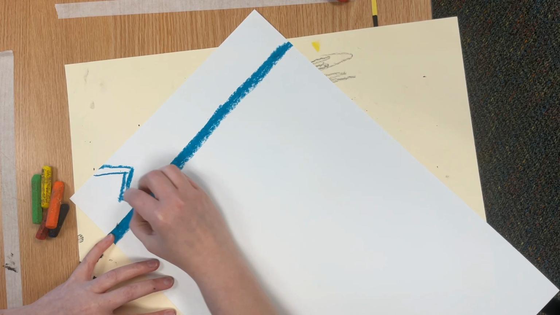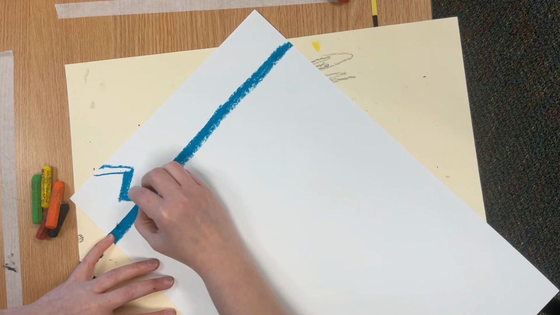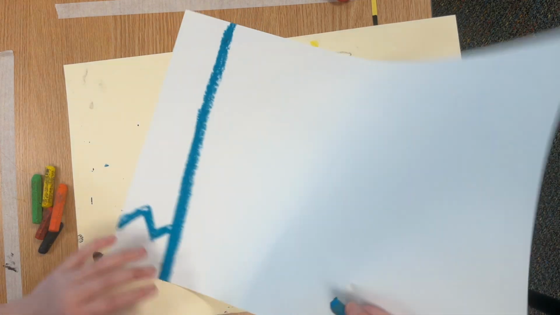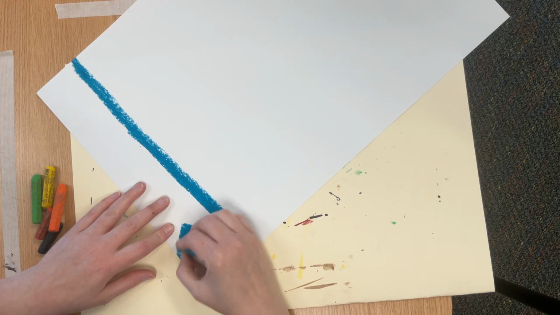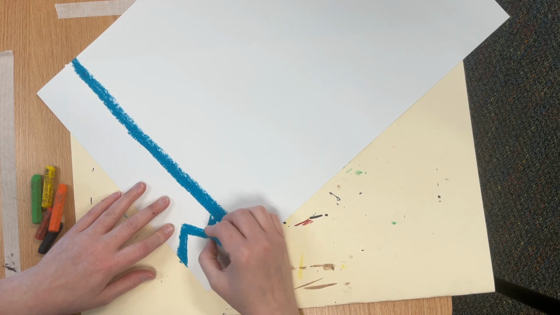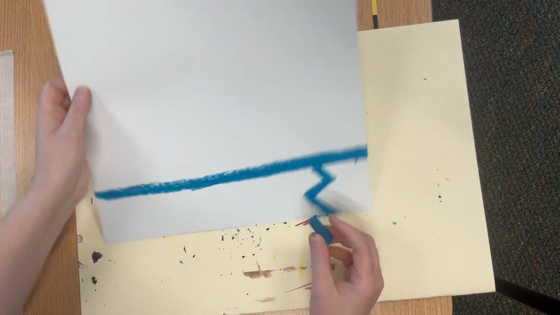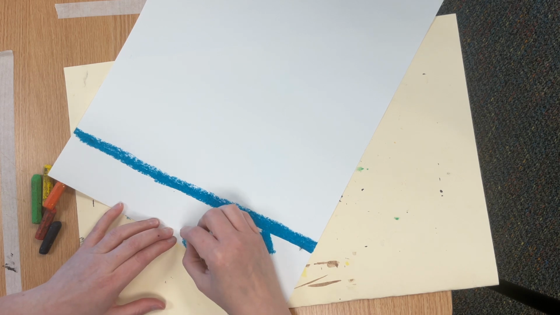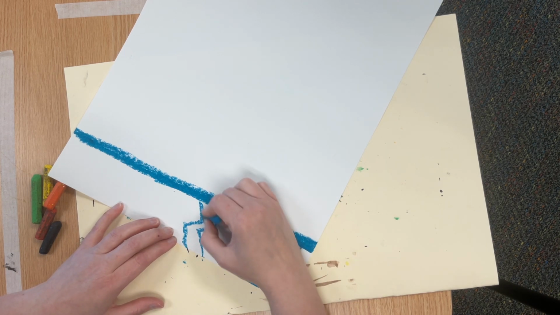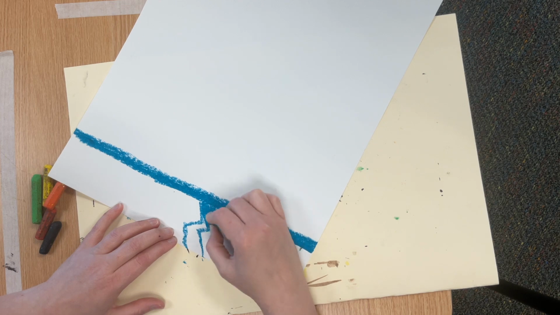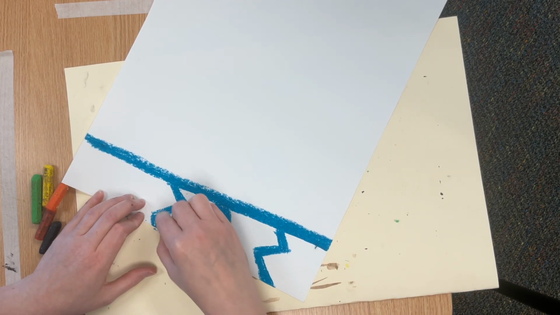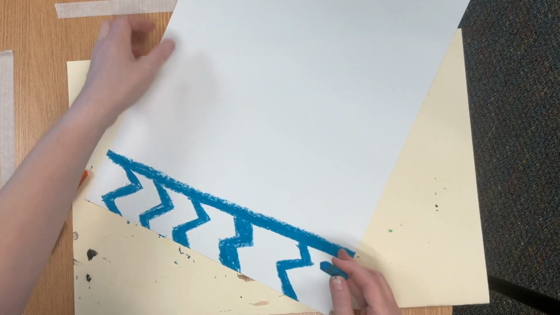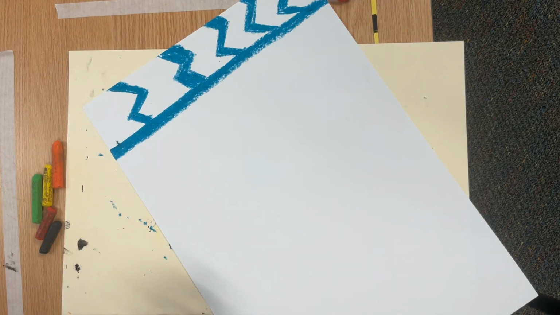Okay, and then we're going to color that in. So that's one way that we can create those thick lines.